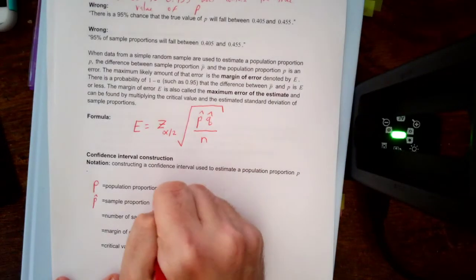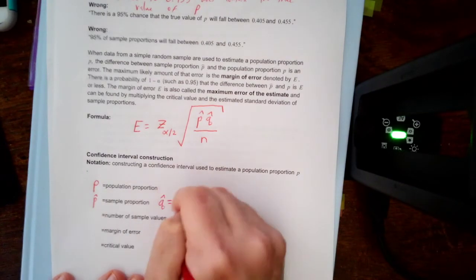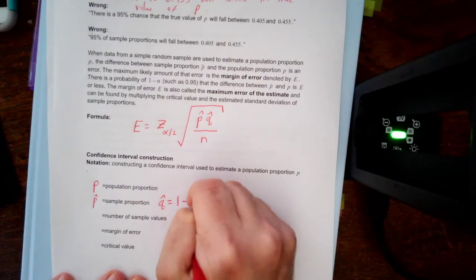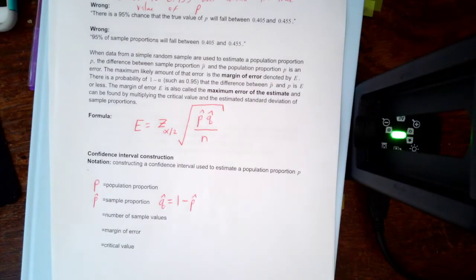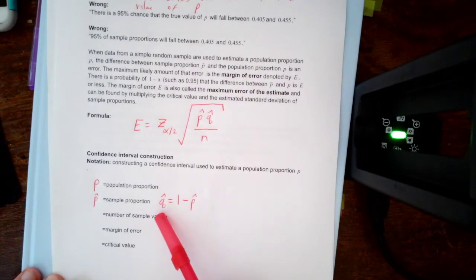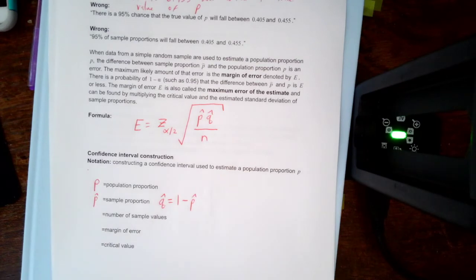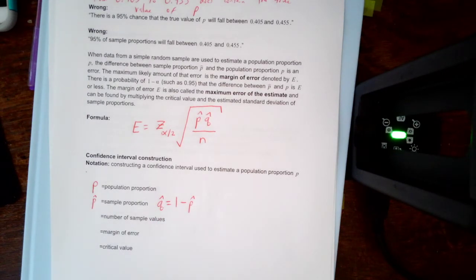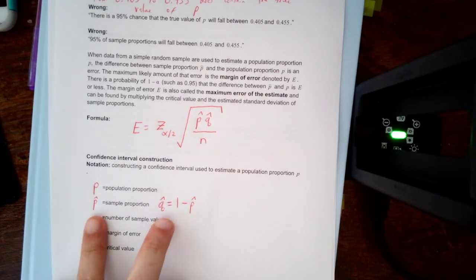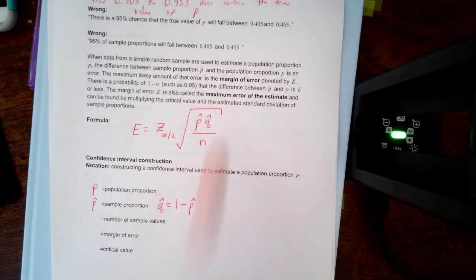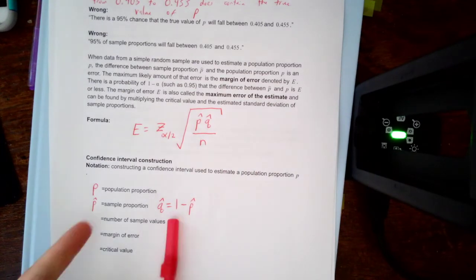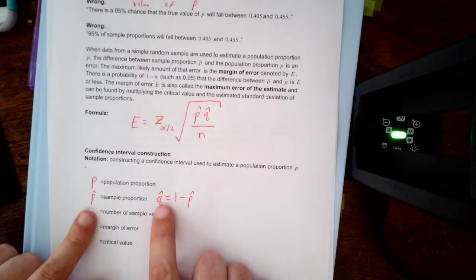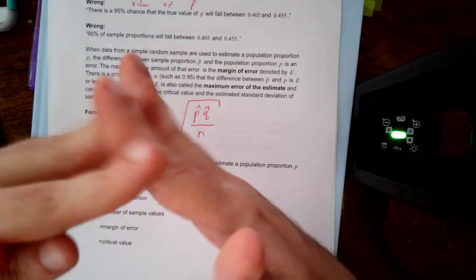Now, Q hat is the complement. It's 1 minus P hat. It's just the opposite group. This is the group that does not have the desired characteristic. So with the Facebook example, P hat is the percentage that did have Facebook, and Q hat would be the percentage that did not have Facebook. And those are related ideas, right? P hat and Q hat. That's why they appear next to each other in the formula. They're complements of each other. Together, P hat and Q hat make up the whole group.